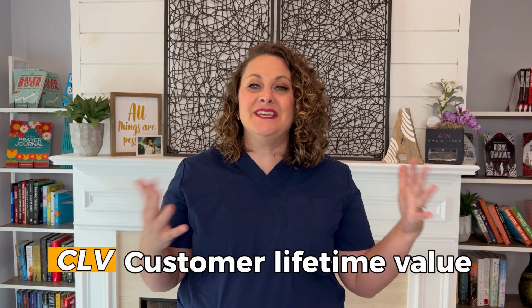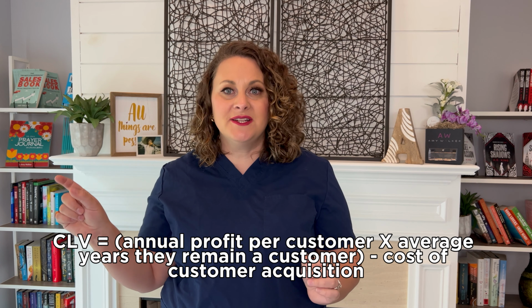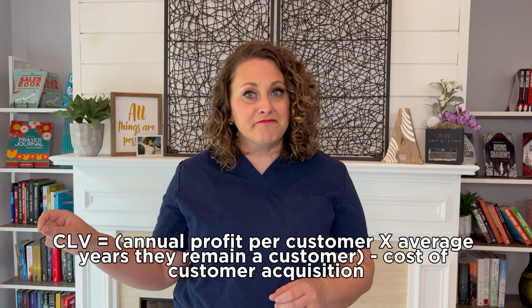The first one is the CLV, which is your customer lifetime value. This is the annual profit per customer times the number of years that they stay with you, minus the cost of client acquisition. So if you look at a customer and you say, okay, this is how much the customer buys from me, this is how much it costs to fulfill that service or that product, that gives you the profit. Then you say, the average customer stays with me for 5 years. So after 5 years, this is how much they're worth. And then you look at how much it cost you to get that client and you subtract that out, and then you have the CLV number.